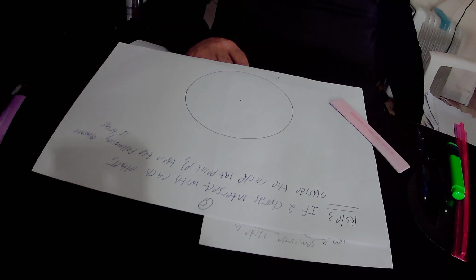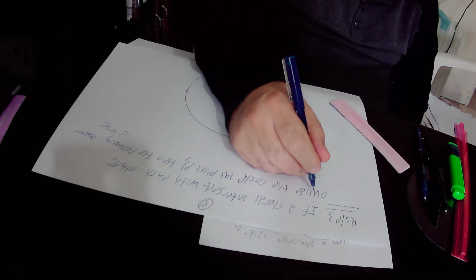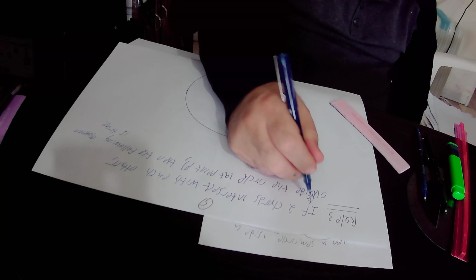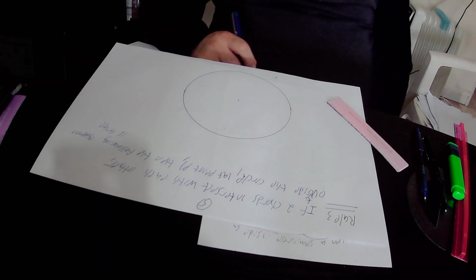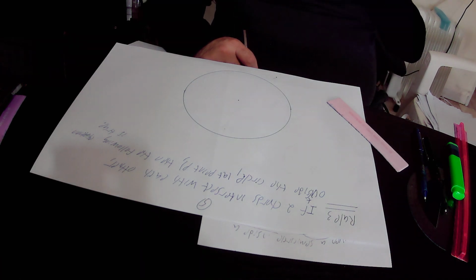If two chords intersect with each other outside the circle at point P, then the following equation is true.